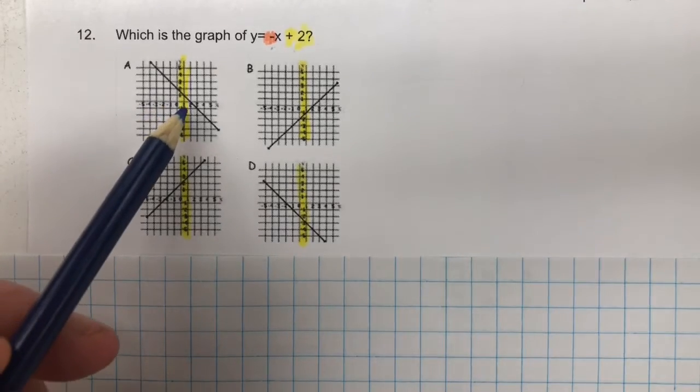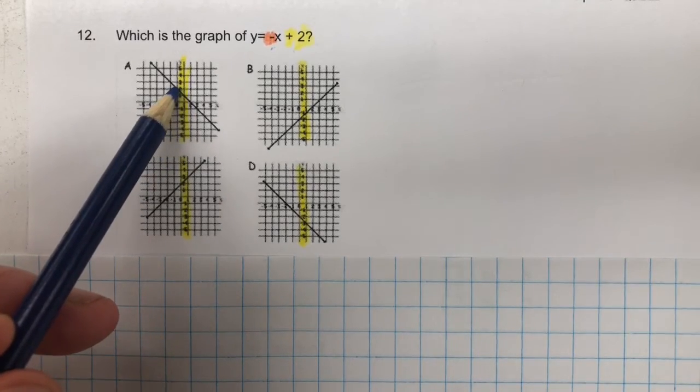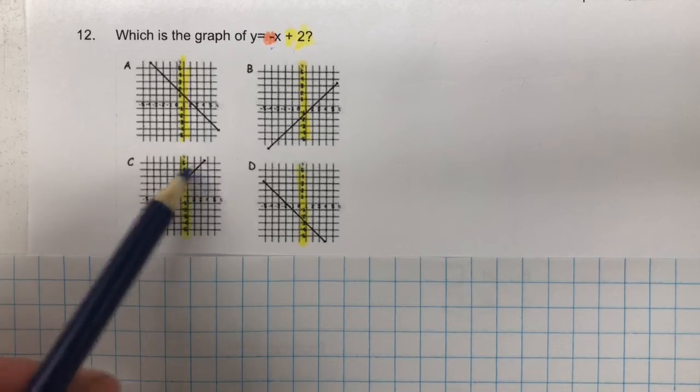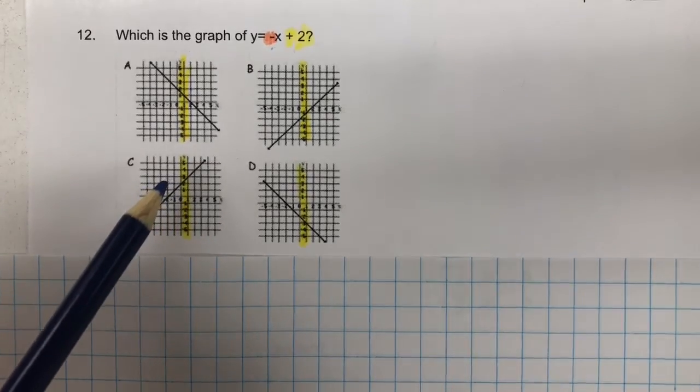And this has a negative slope. And if you think of rise, positive rise, negative run. So that's a positive over a negative. This one's a positive over a positive. This has a positive slope. So the answer is A.